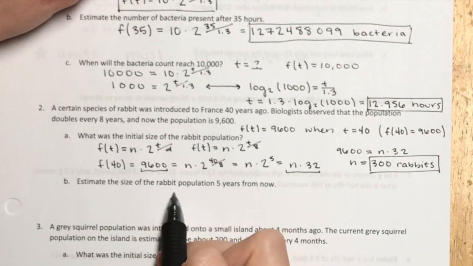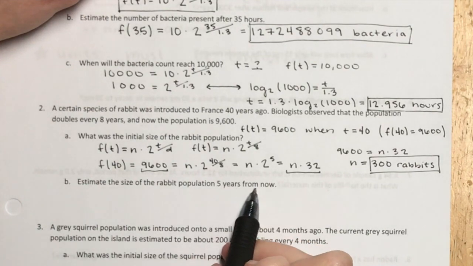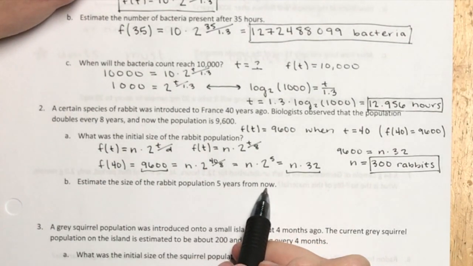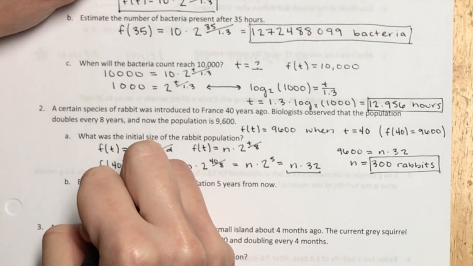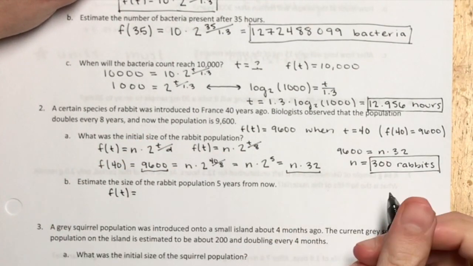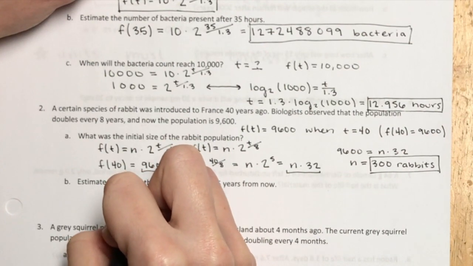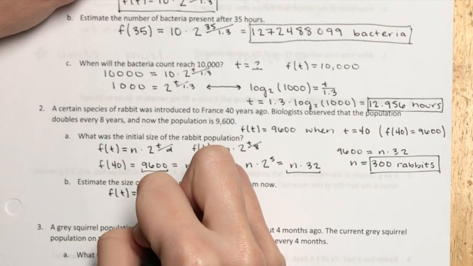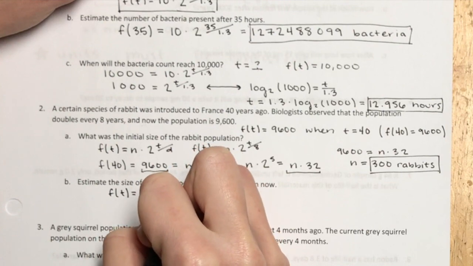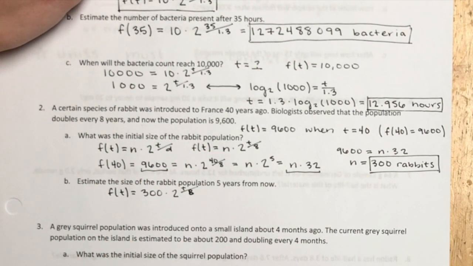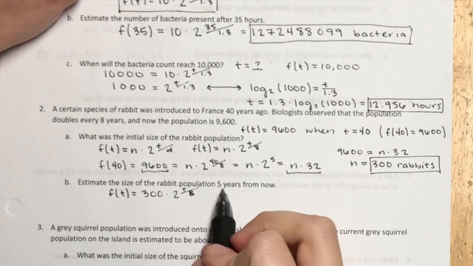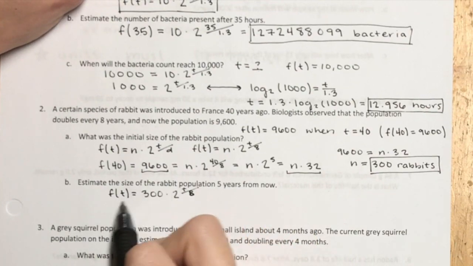Estimate the size of the rabbit population 5 years from now. Okay, well, let's write down our formula now that we have all the pieces. So we have n, which is 300, times 2 to the t over d, which is 8. t over 8. All right, so what are we going to do? Are we just going to plug in 5 to this equation?